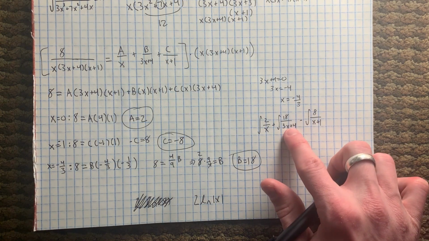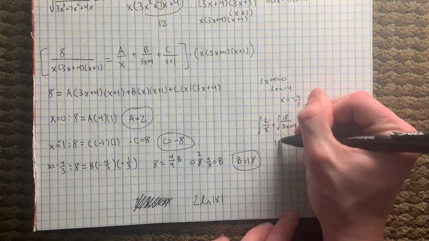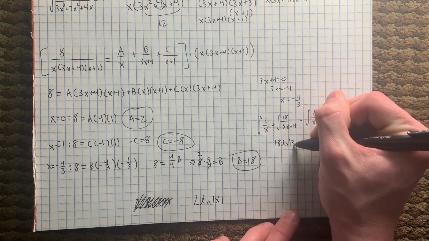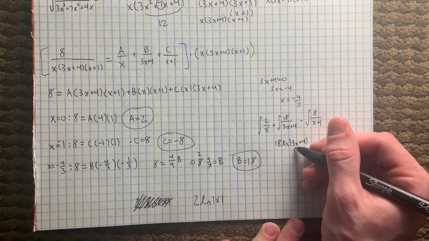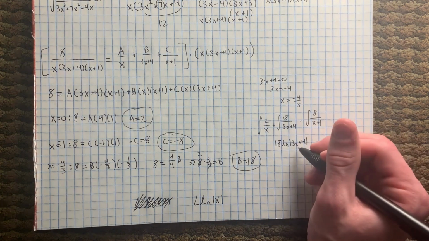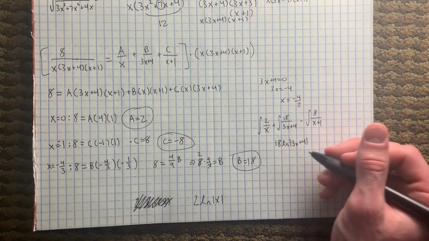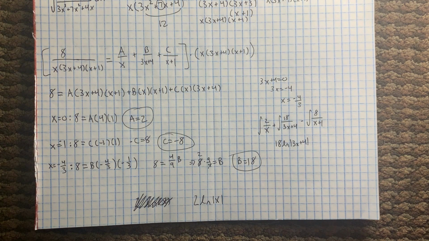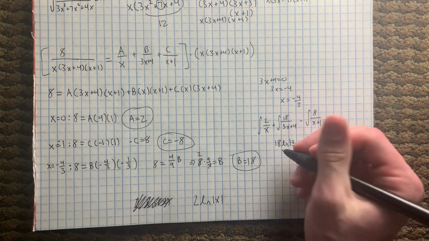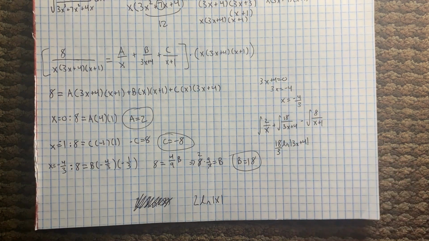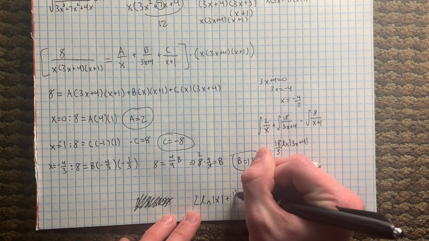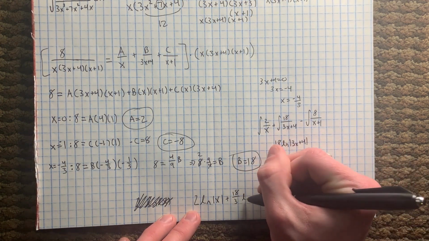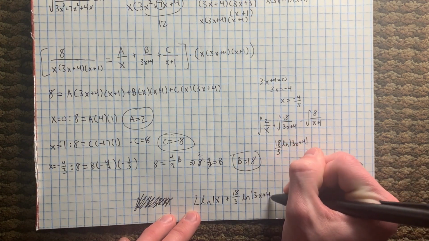Now here, we see 18 natural log of 3x plus 4, but since there's a 3 attached to this x, we need to make sure to use chain rule and multiply this whole thing now by 1/3, because it's kind of the opposite of when you're taking a derivative. When it's an integral, you're trying to cancel it out. So I'm just going to put a 3 under that 18. So we're left with plus 18 over 3 times the natural log of 3x plus 4.